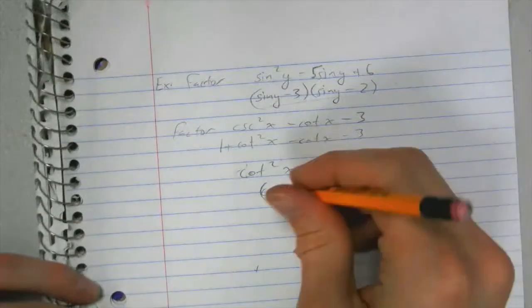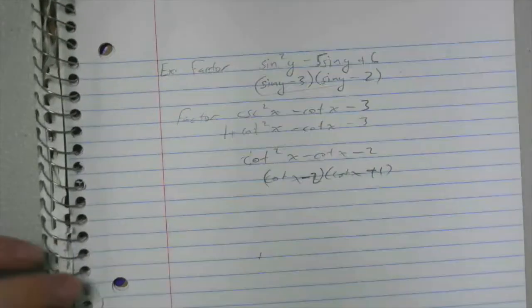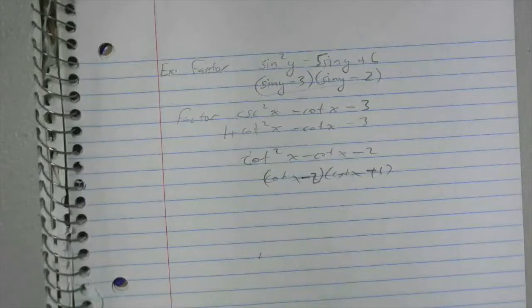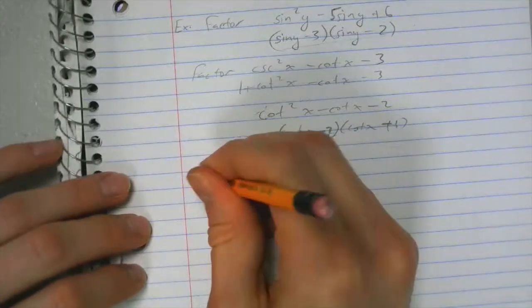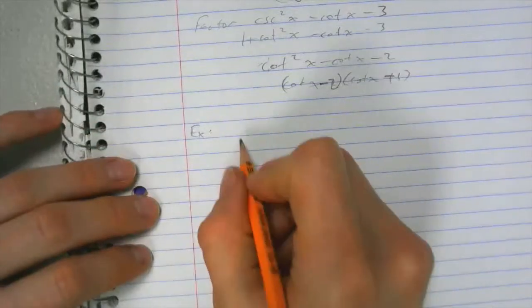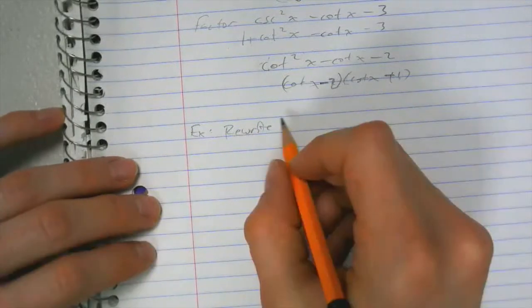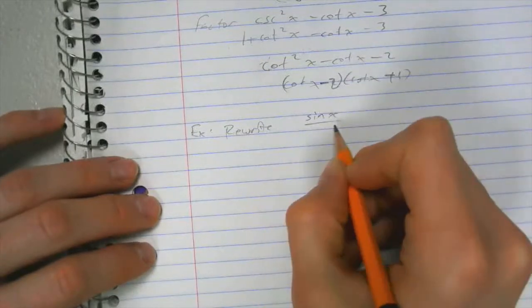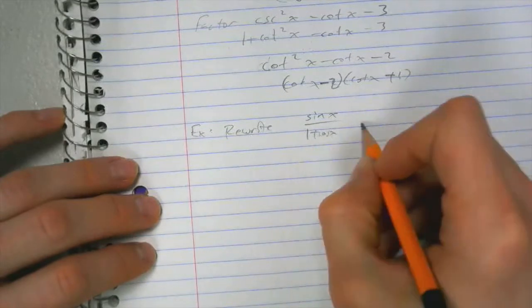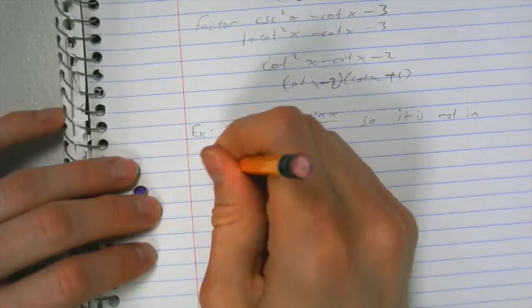So sometimes you might have to apply an identity before you can factor. Dealing with the conjugate, there are also a question or two on your homework that say something like this: rewrite sine x over 1 plus cosine x so it is not in fractional form.